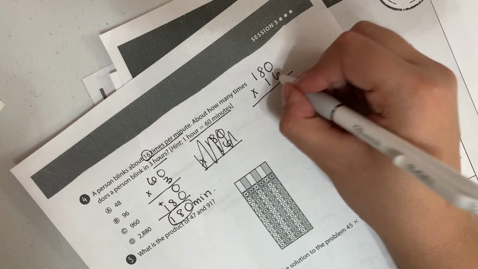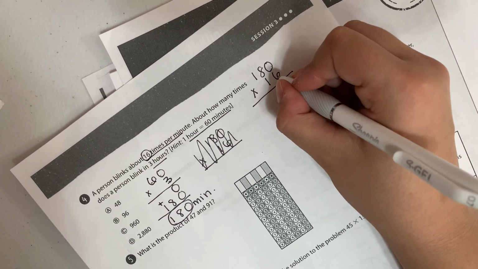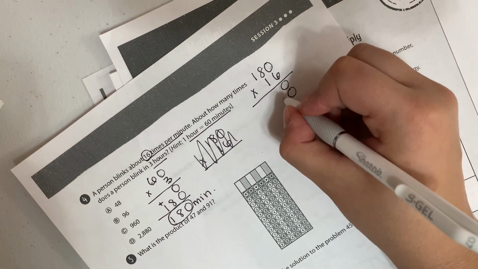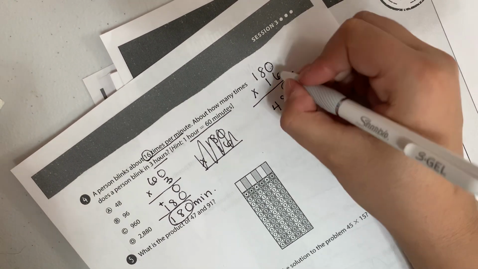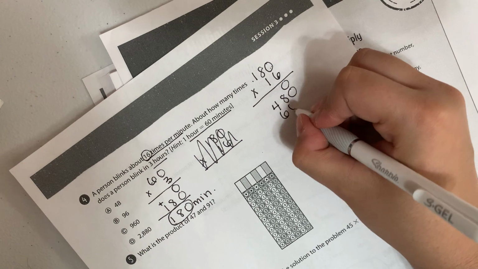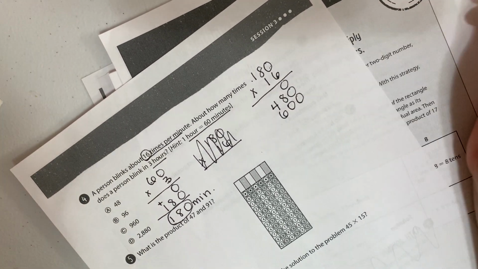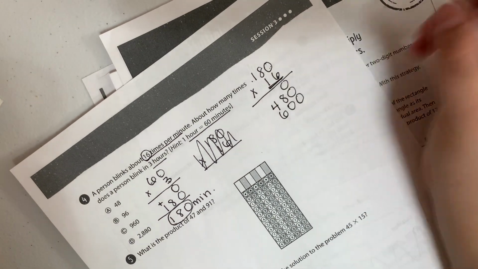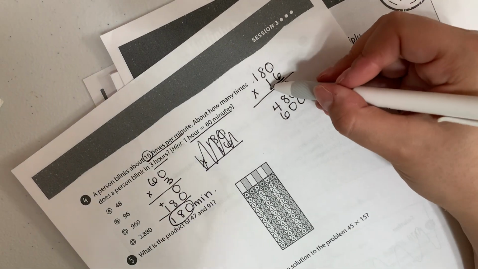So 6 times 0 is 0. 6 times 8 is 48. If we add that 0, we get 480. And then 6 times 100, 600. Okay, so that's easy. That's what we've been doing all along. But now we have to go back and make it do multiplication with our tens place.